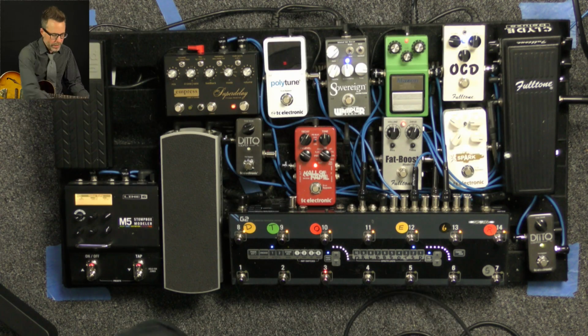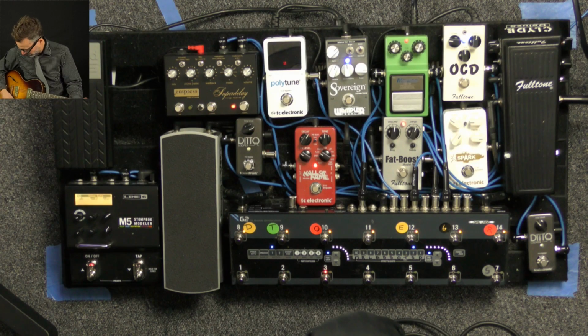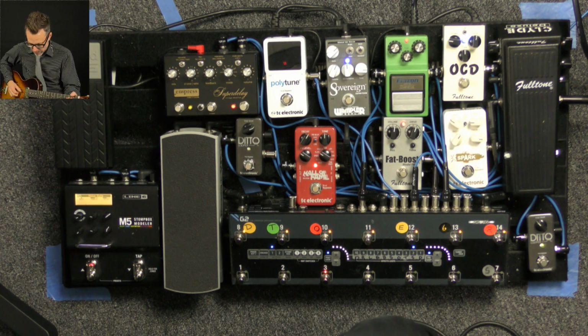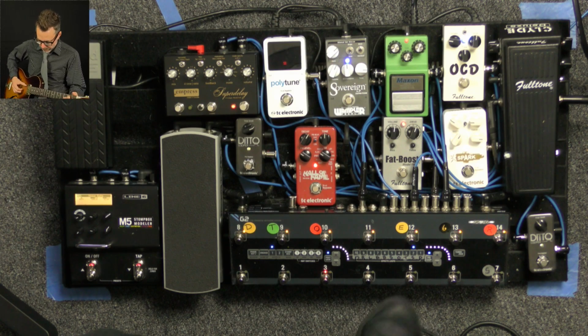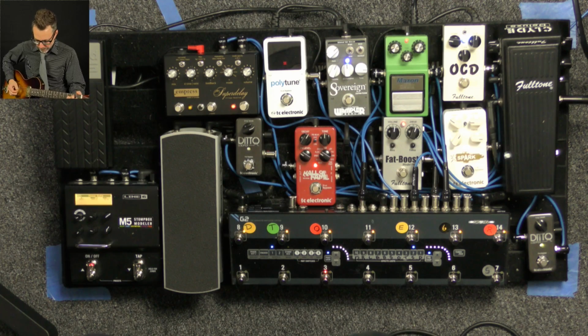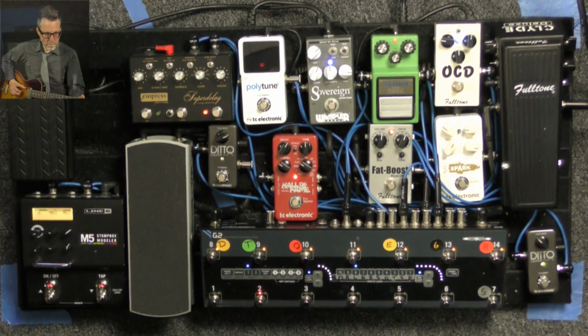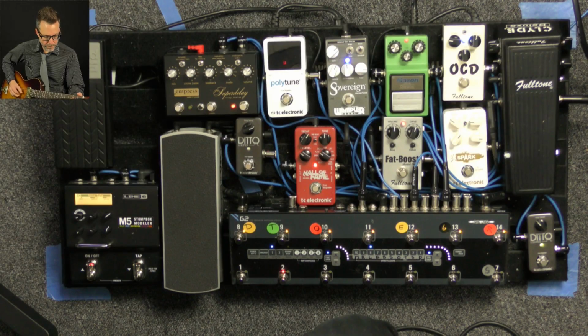So what you're hearing right now is this Spark. This right here is just the amp itself. Nice and clean there, you know?